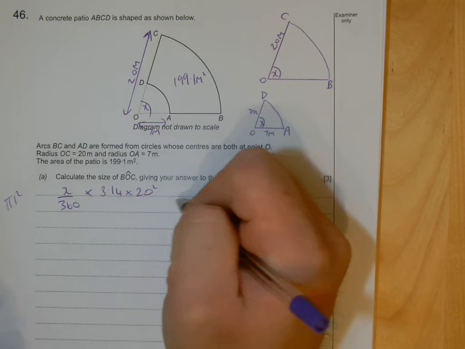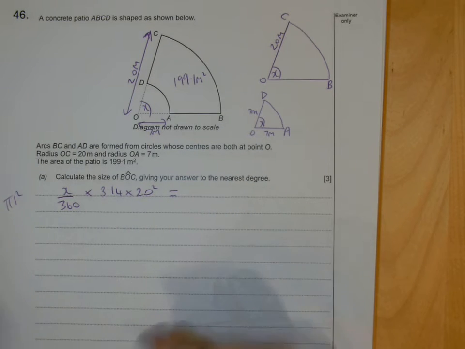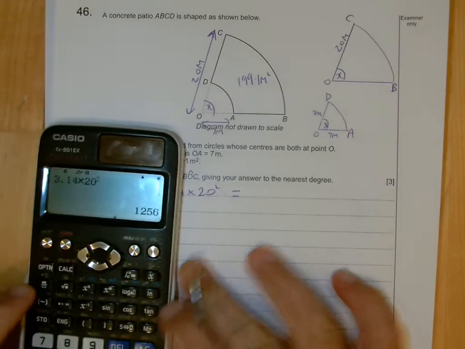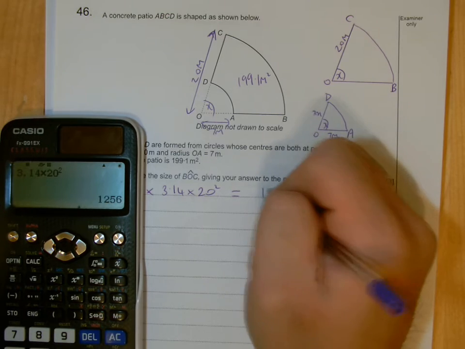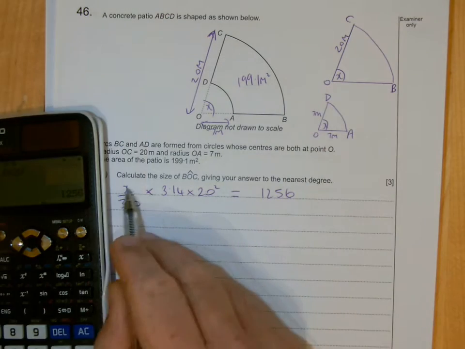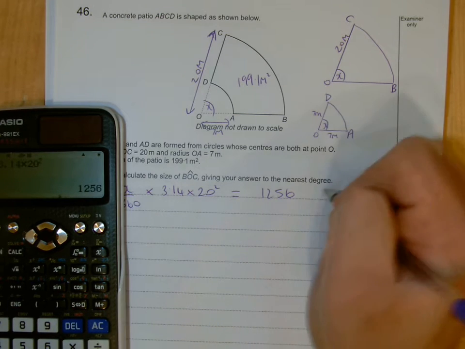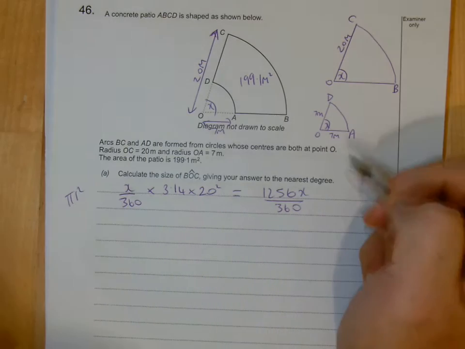Now, we're just going to have to leave it like that, or perhaps we could simplify this a bit. If we work out 3.14 times 20 squared, we have 1256 there. Because you're timesing it by x on 360, this is 1256 times x over 360. So maybe we'll just leave it like that for a minute.